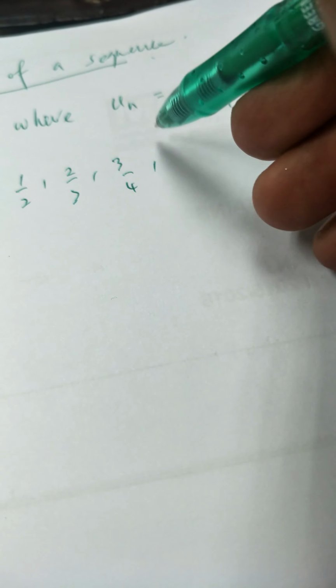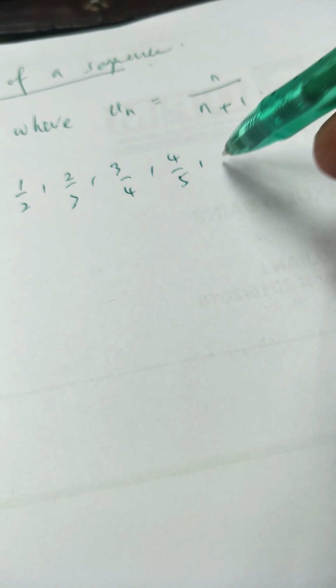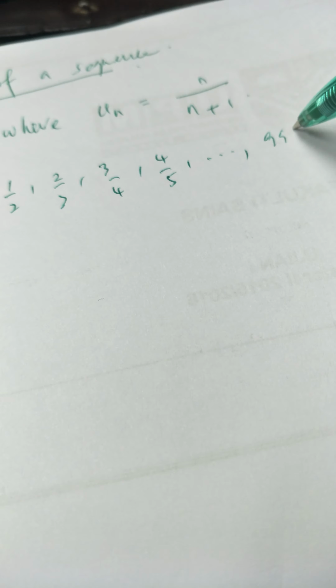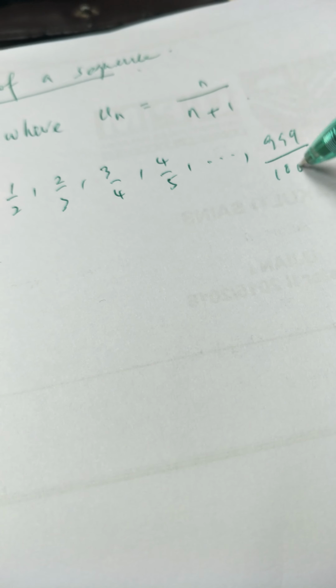If you list the elements of that sequence, when n equals 1 you have 1 over 2, then 2 over 3, 3 over 4, 4 over 5, and so on, going to infinity. You can choose n as big as you want, let's say 999 over 1000, and so on.